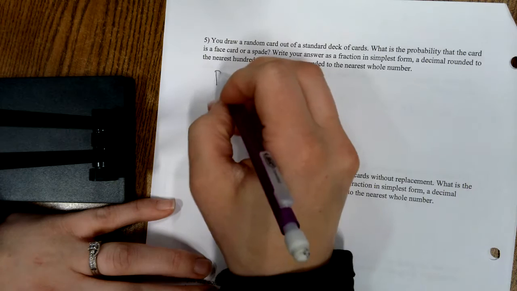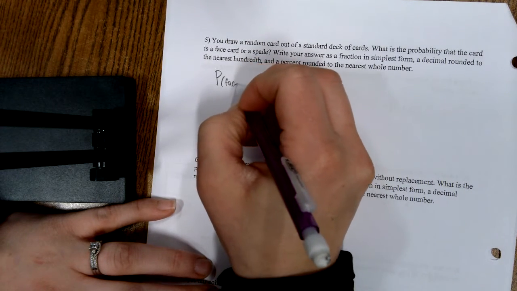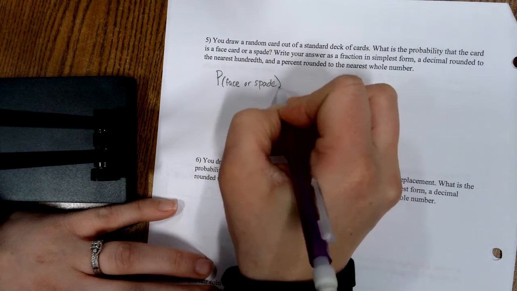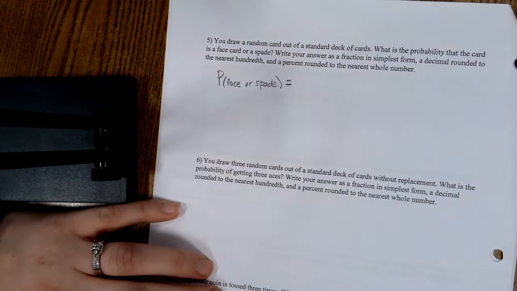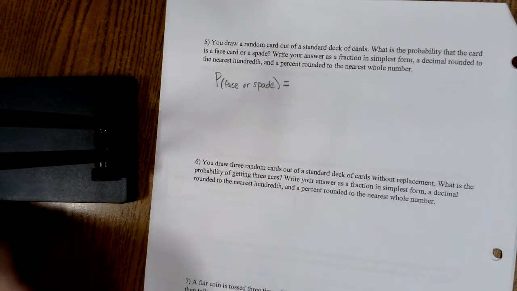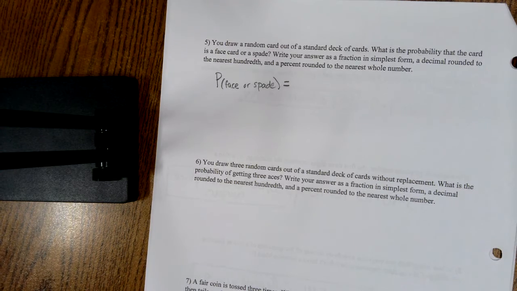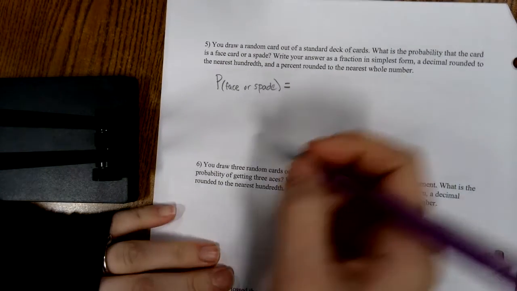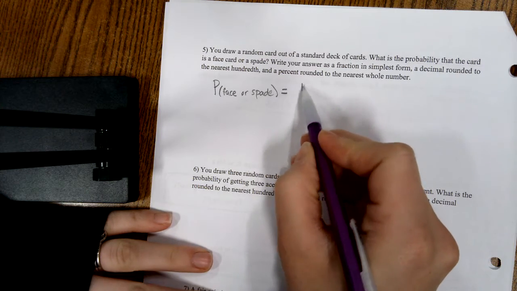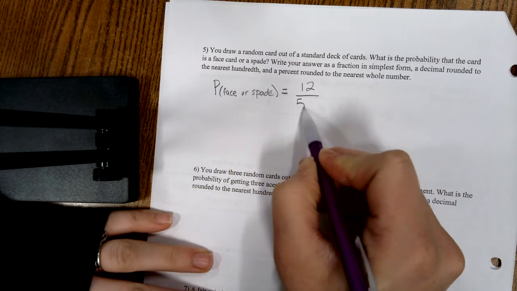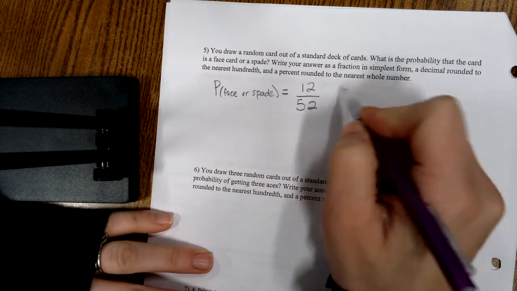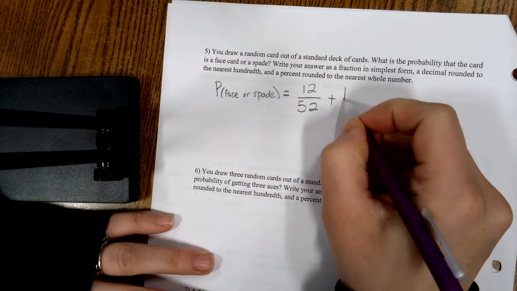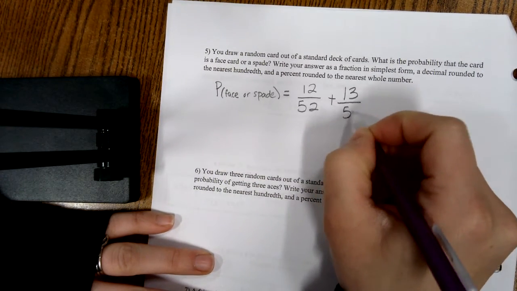So we want the probability that it is a face card or a spade. If you need to pull up the deck of cards on Classroom, you can do that and look at that. So there are 12 face cards out of 52, plus 13 spades out of 52.